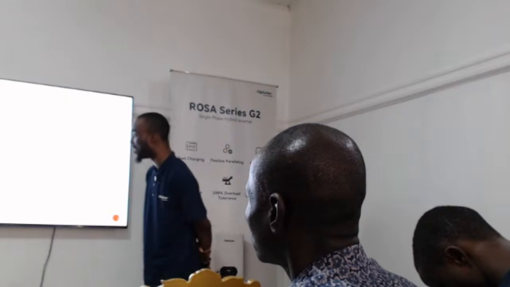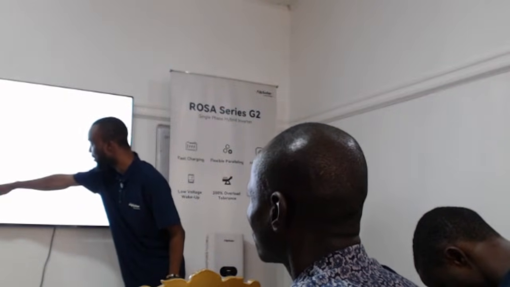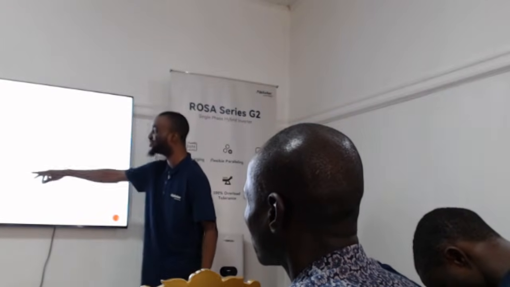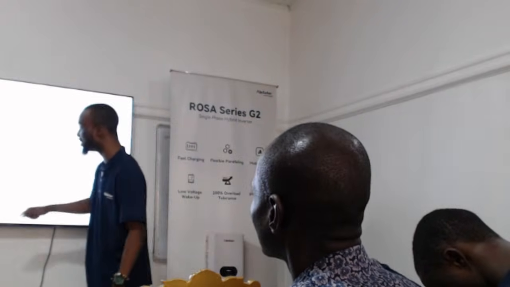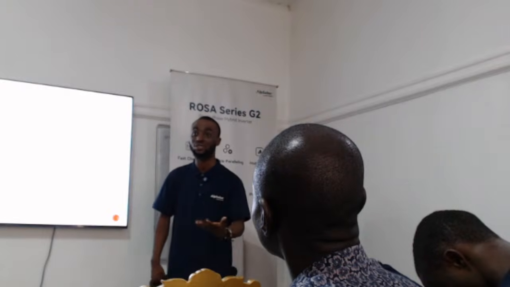AC input priority. It is still on grid priority, this is the default that I'm going to see there. And this is very important when you are using it with smart load. You only need these settings when you are using your smart load. It gives you the opportunity to set if you want to use your grid for your smart load, because smart load is designed to be loads that you don't need all the time.